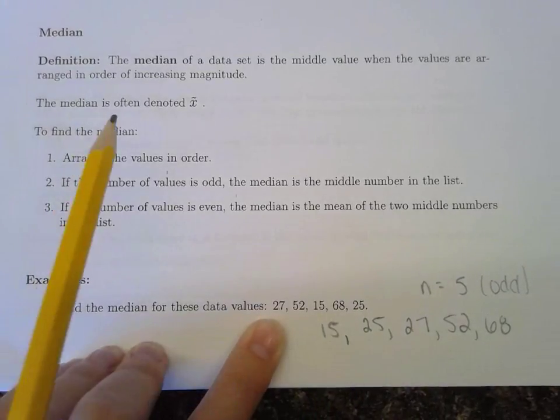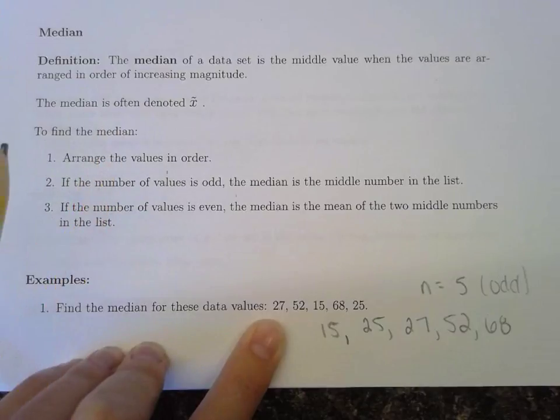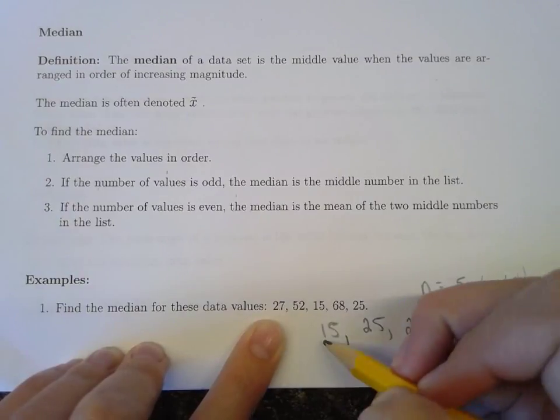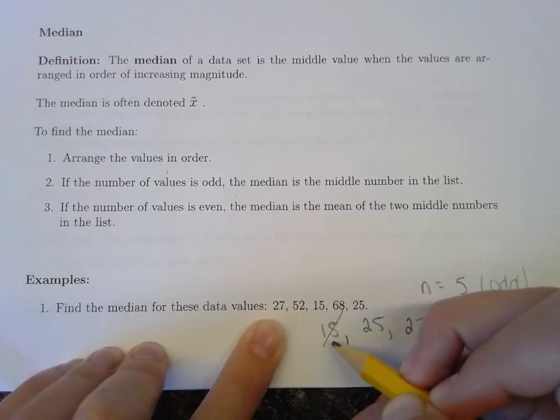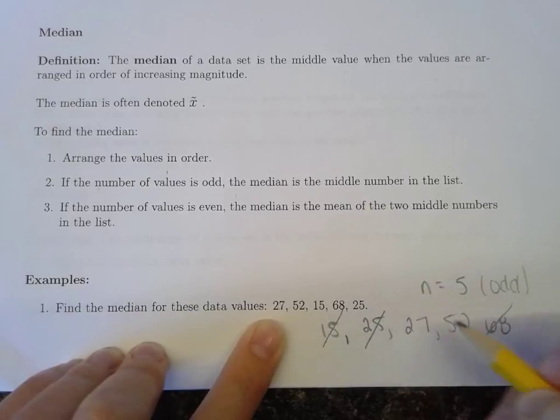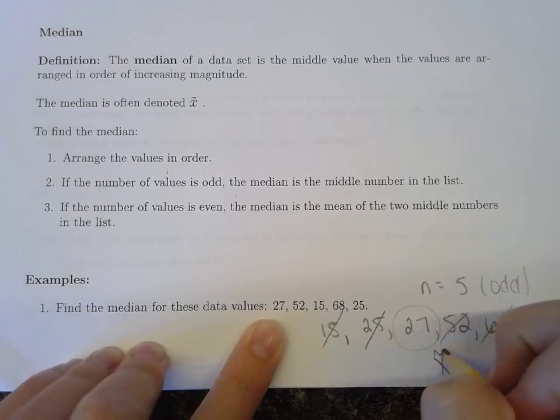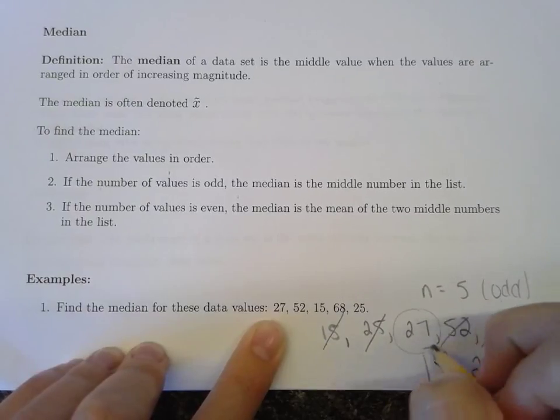Going back up here, we've done number 1. We're on number 2 now, since the number of values is odd, which it is. The median is the middle number in the list. So I just go through and start marking off: first, last, second, second to last. The middle number is 27. So our median, x tilde, is 27.